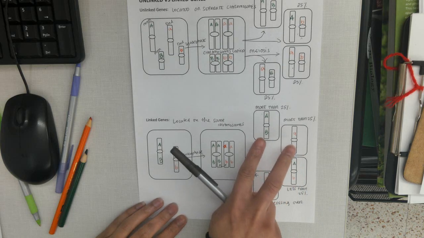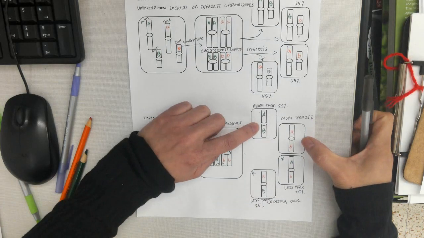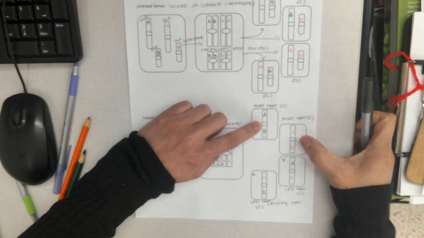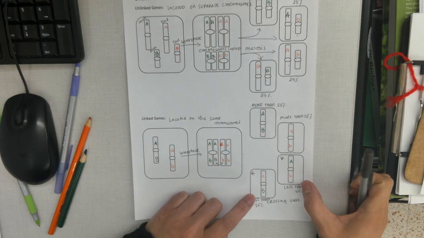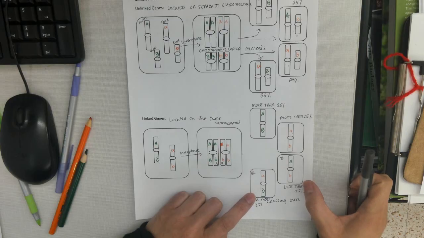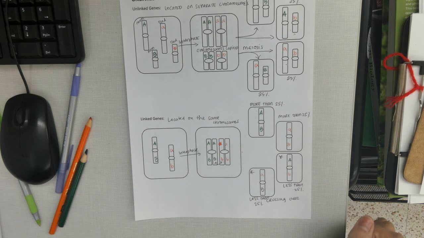More of these sex cells, sperm or egg, had the combinations that didn't involve crossing over, and the ones that did cross over were not being seen as much.